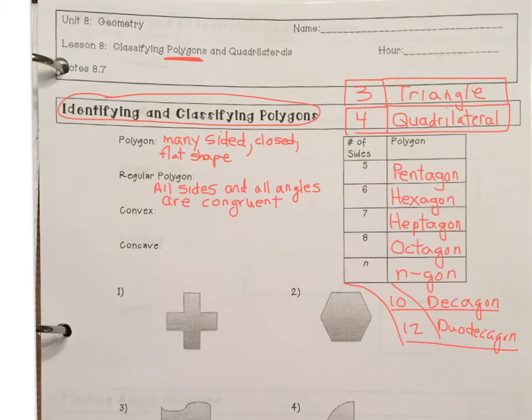Some polygons are what they call convex. Convex means all the corners are going to point out or jut out. And some polygons are concave. If it's concave, it caves in at least one corner. So at least one corner has to cave in. It could be more.